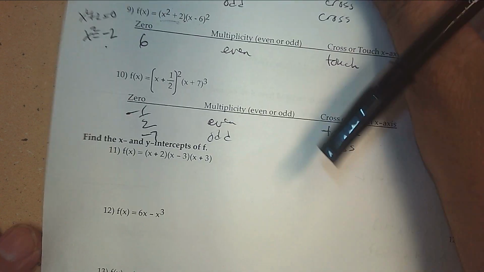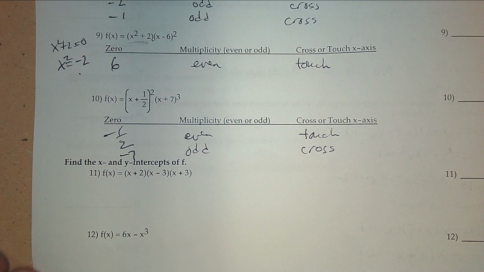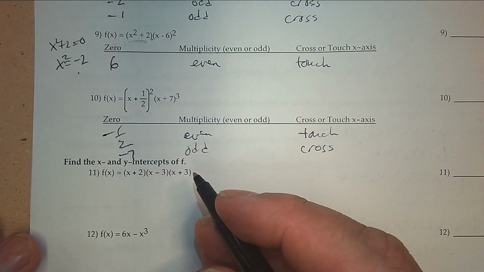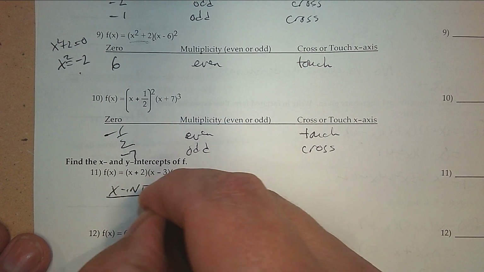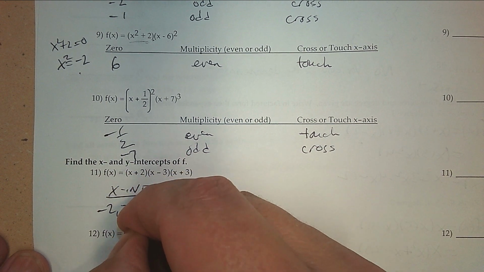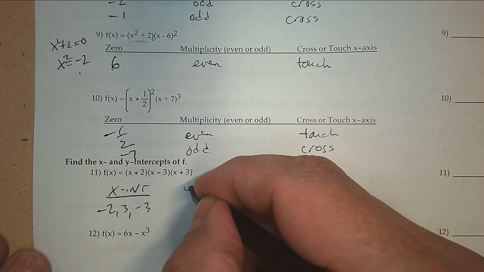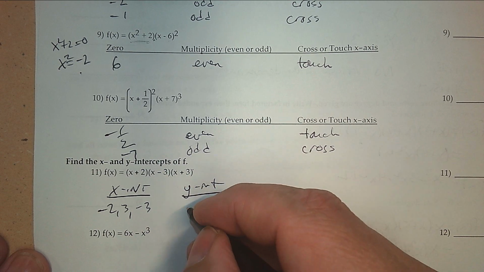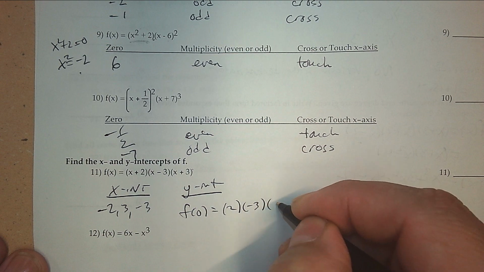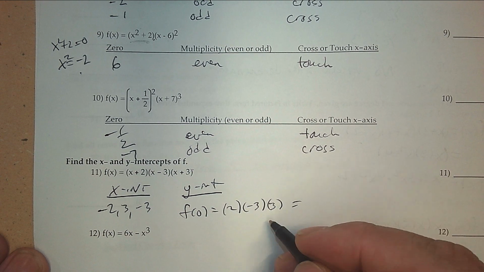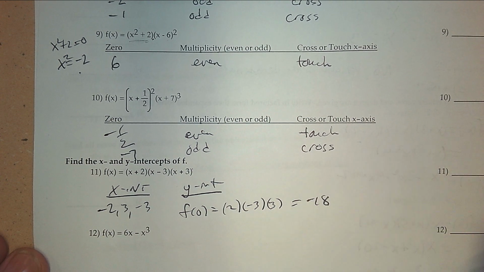Number 11, can you find the x and y-intercepts of the function? So in other words, the x-intercepts here would be negative 2, 3, and negative 3. And the y-intercept would be plugging in 0, and you'd get 2 times negative 3 times positive 3. So that's negative 9, negative 18.